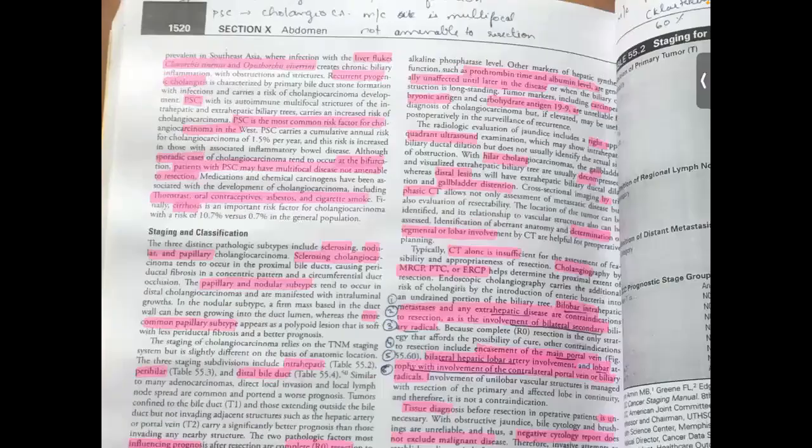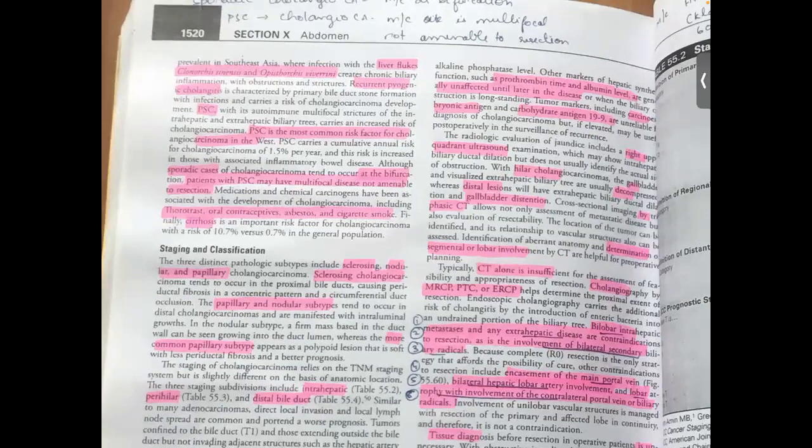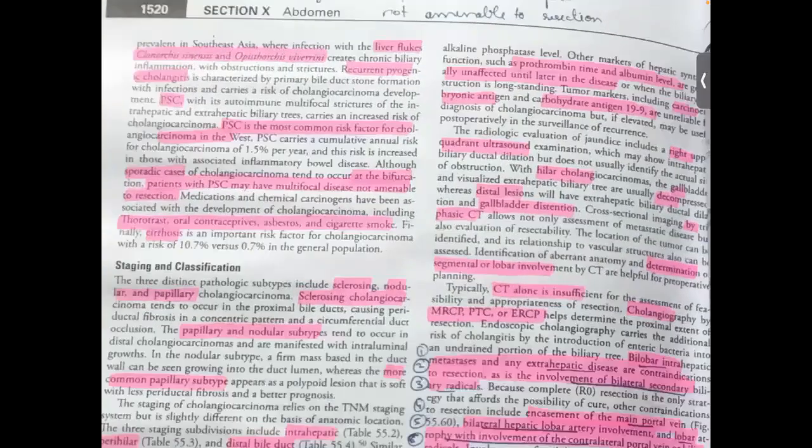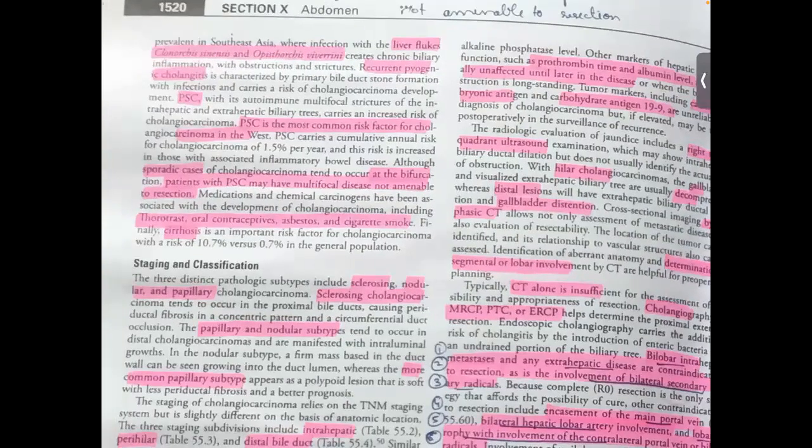And we saw recurrent pyogenic cholangitis due to Clonorchis sinensis and Opisthorchis viverrini, and primary sclerosing cholangitis. Primary sclerosing cholangitis is the most common risk factor for cholangiocarcinoma in the West. So in the US and UK, the most common is primary sclerosing cholangitis. Another important point: sporadic cholangiocarcinoma versus primary sclerosing cholangitis-associated cholangiocarcinoma.